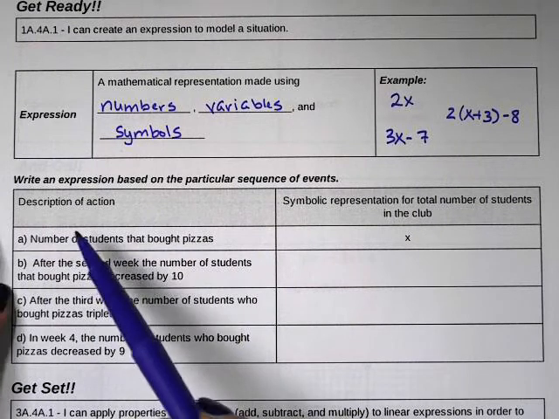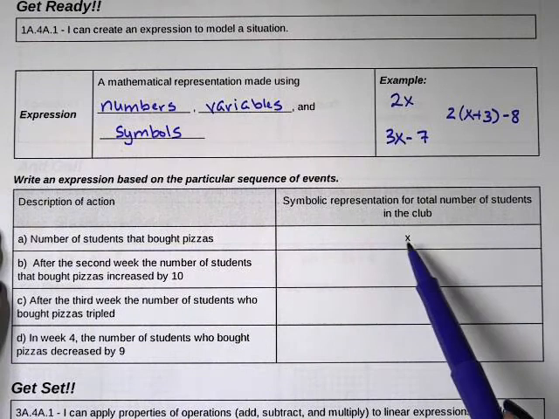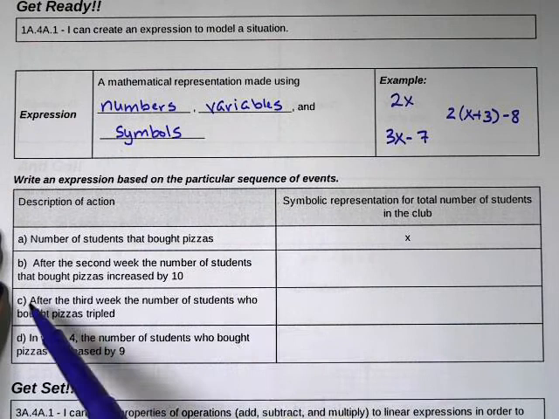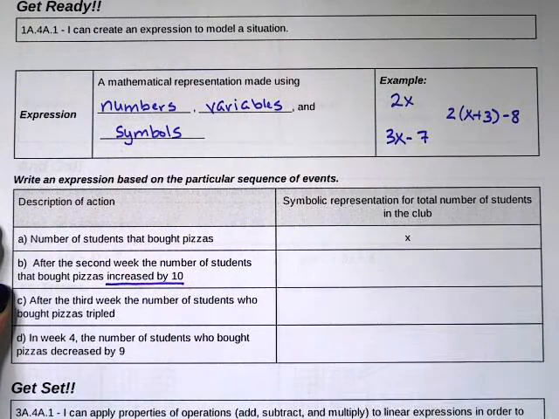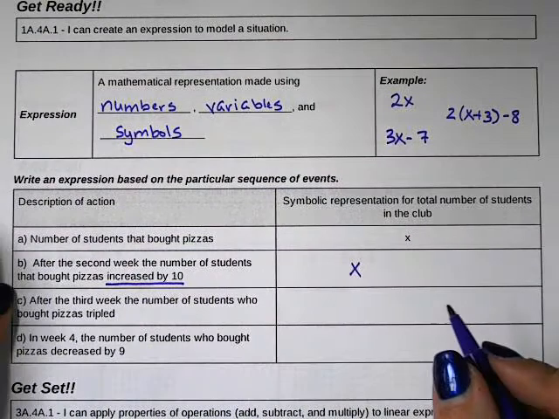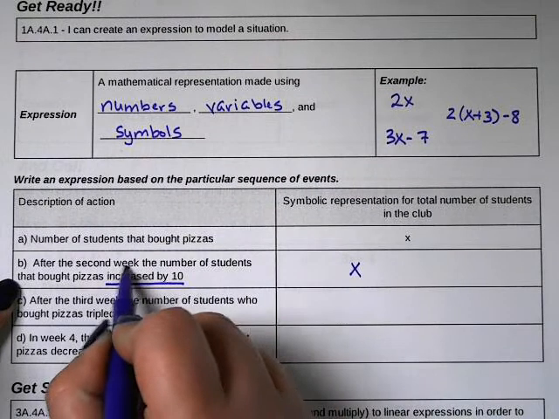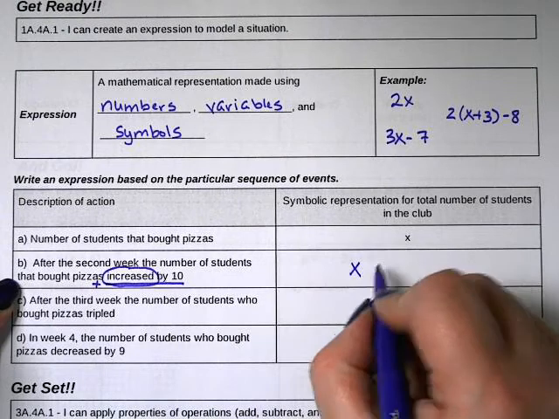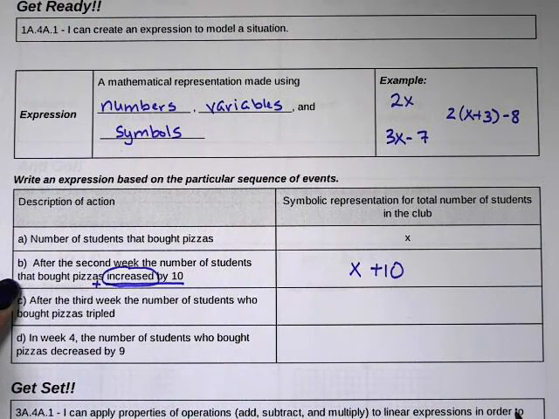So part A says the number of students that bought pizzas. So we're going to go ahead and call that X. Part B says after the second week, the number of students that bought pizzas increased by 10. So if we know that we had X number of people who bought pizzas originally, and it increased by 10, that word increased means that we've added. So we're actually going to add 10 to what we originally had.